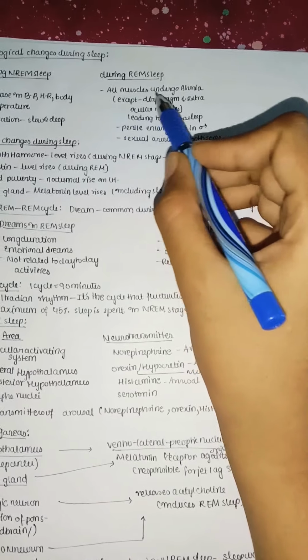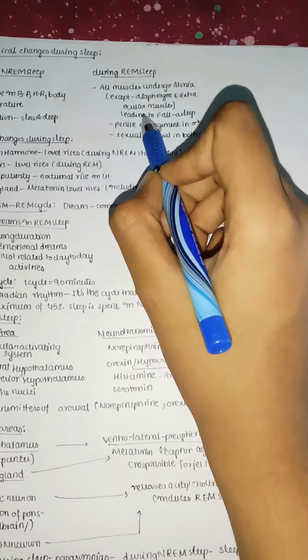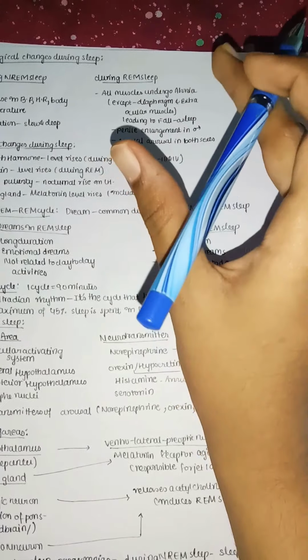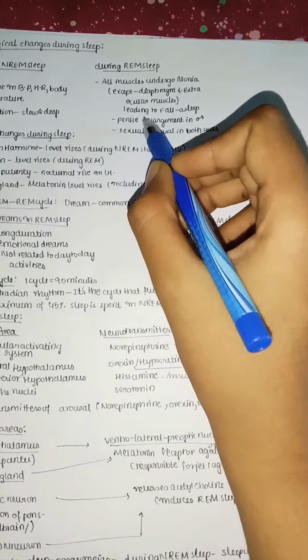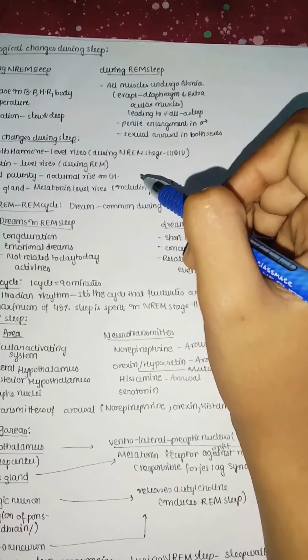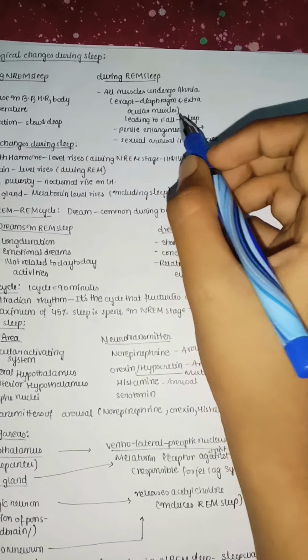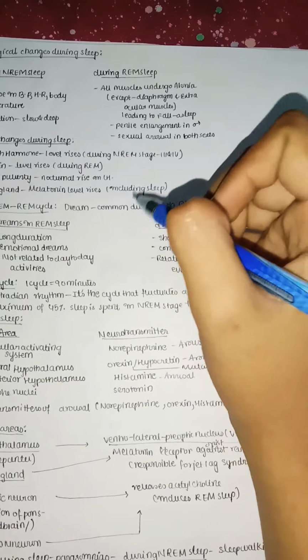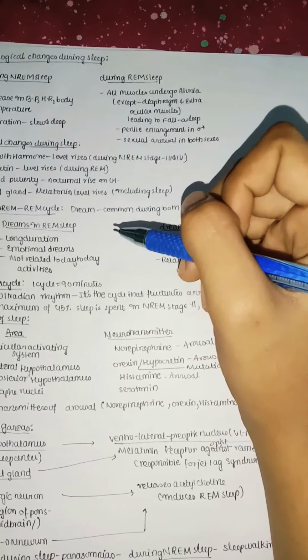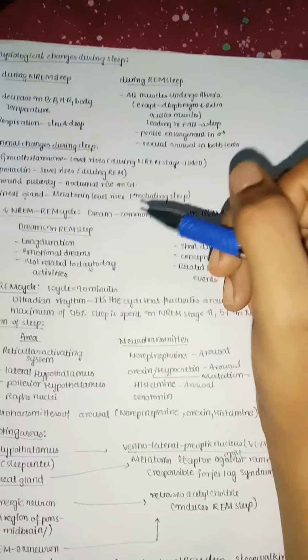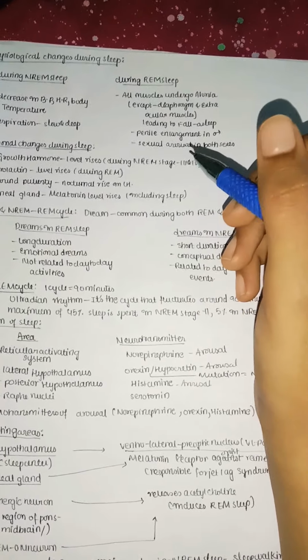Except the diaphragm and extraocular muscles, very important. The diaphragm and extraocular muscles are not in atonia in REM sleep. It's a very sleepy condition, and here mainly we'll see penile enlargement in males and also sexual arousal in both sexes. So this is about REM sleep.